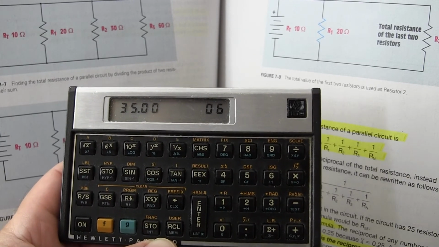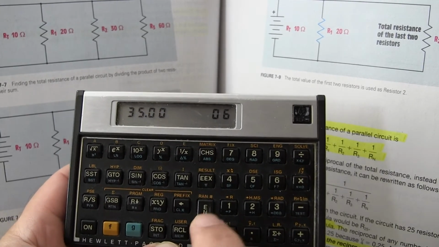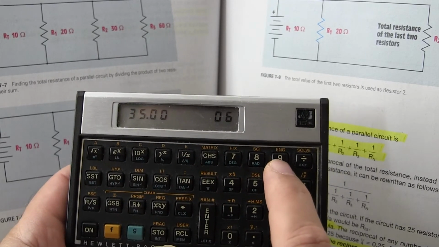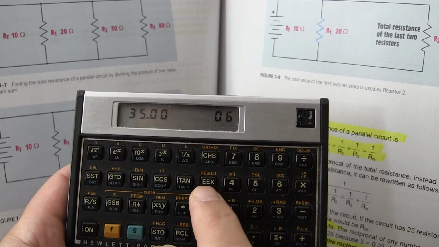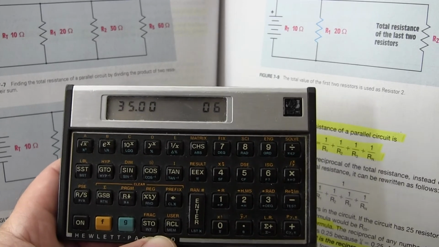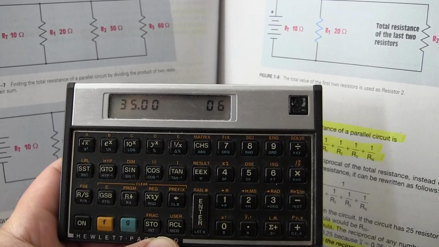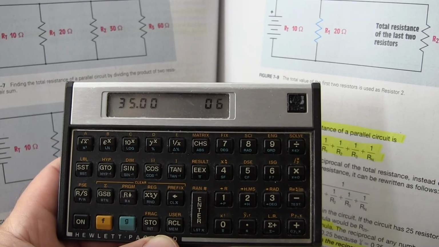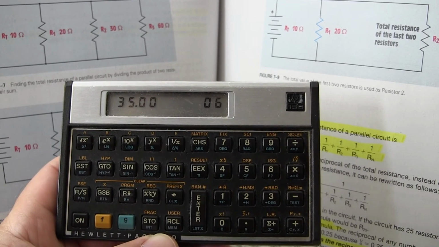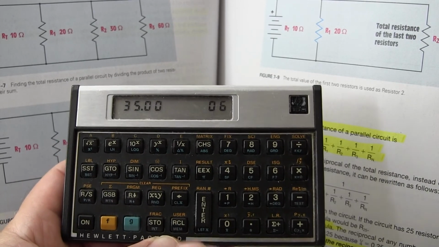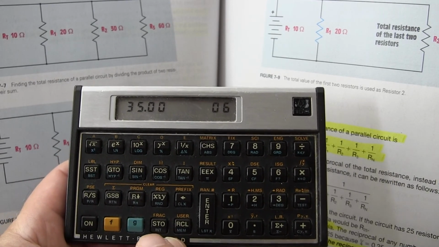If you have a calculator that has this function for 1 over X and engineering notation with exponent, it can make a lot of these mathematical problems easier. Or if you can find an app on your phone, that may be just as easy. But this was just a review of handheld calculator functions for these types of problems.